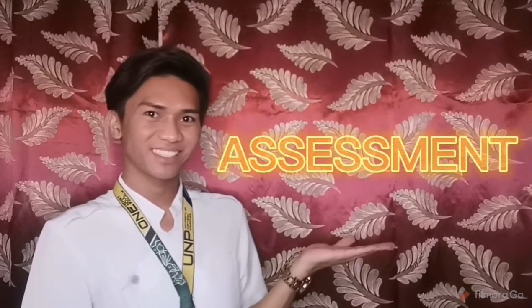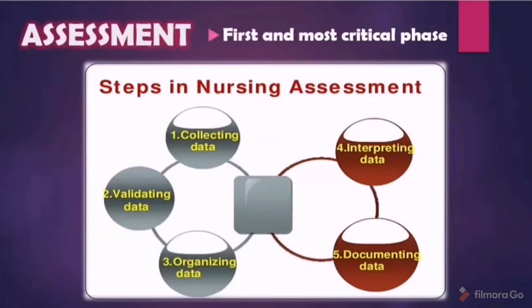Let's proceed to the assessment. Your assessment is the first and most critical phase in making your nursing care plan. We actually have two sources of data. The primary source of data, which is directly obtained from our client, and our secondary source of data, such as your vital registries, health records, and also the significant others.